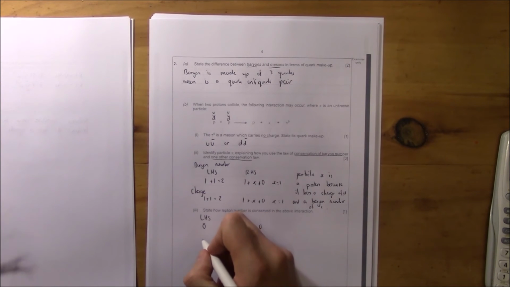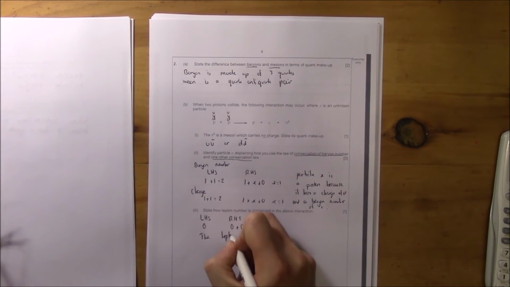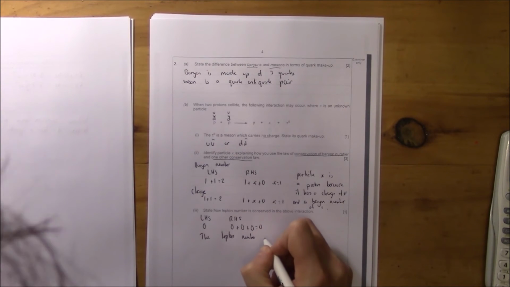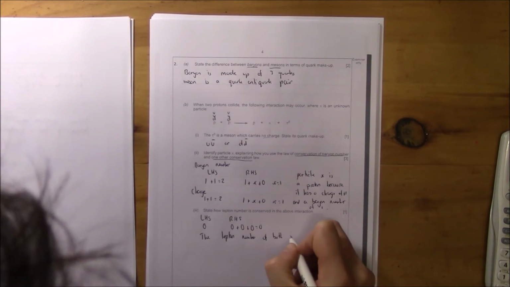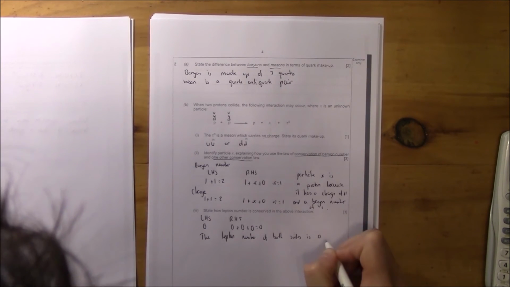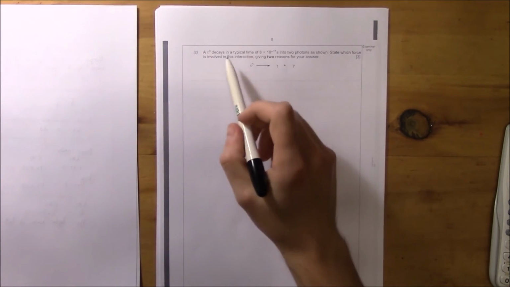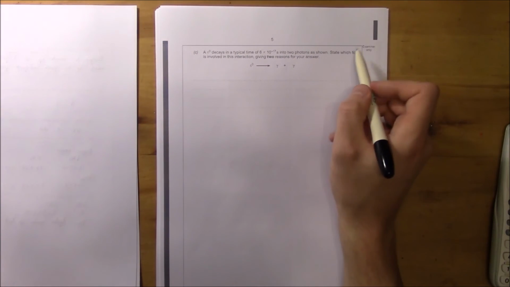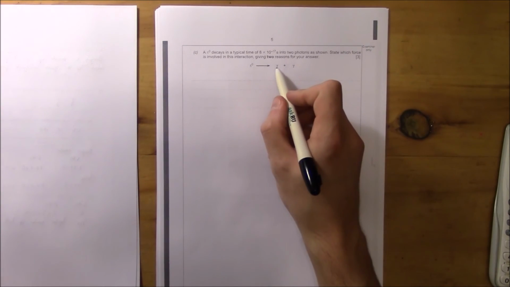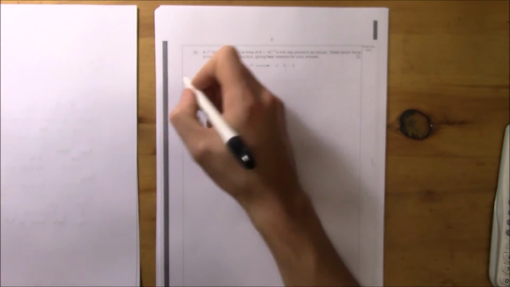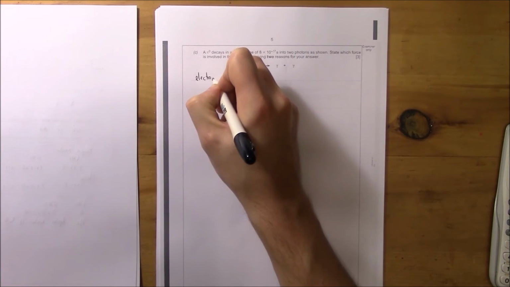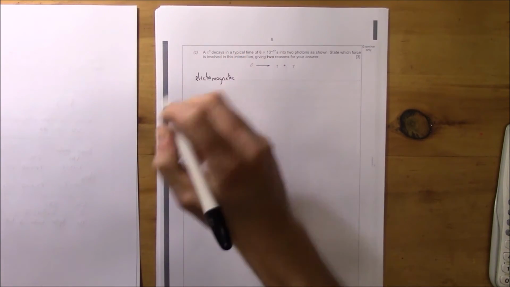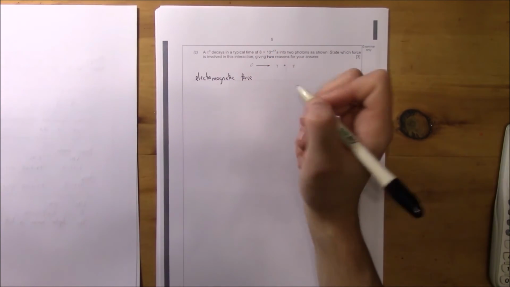Okay, so you can say the lepton number of both sides is 0. Looking at part C of the question, it tells us here a pi 0 decays in a typical time period of that many seconds into 2 photons shown below. State which force is involved. Well, because we have 2 photons produced, it's going to be the electromagnetic force. That gets us 1 mark.